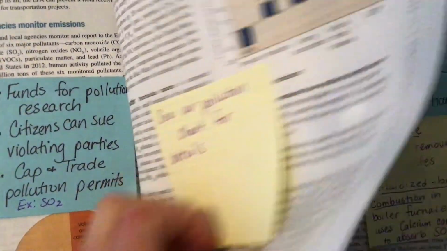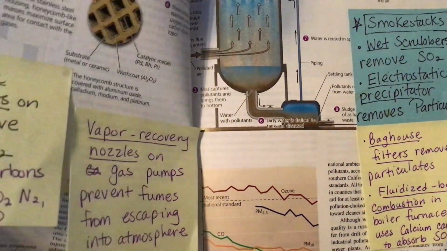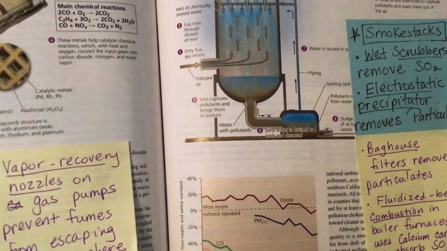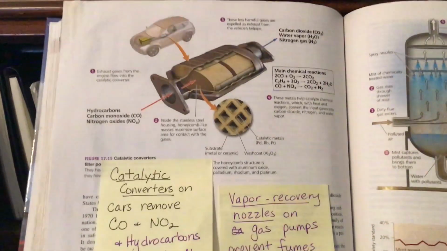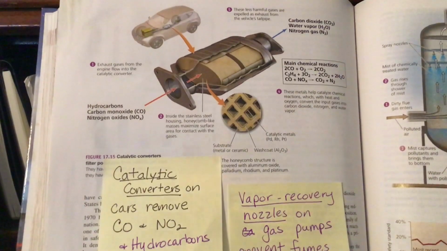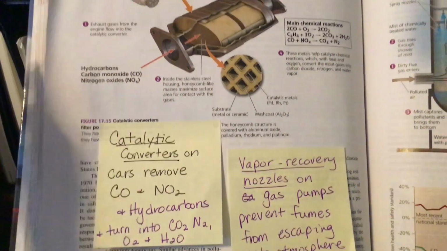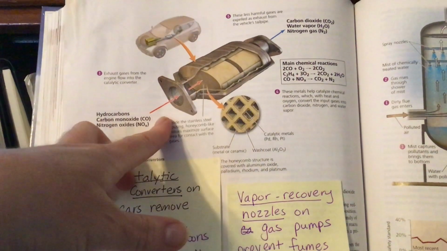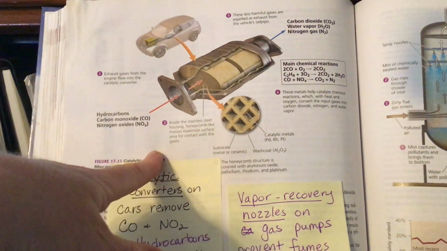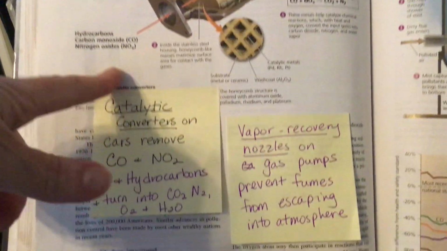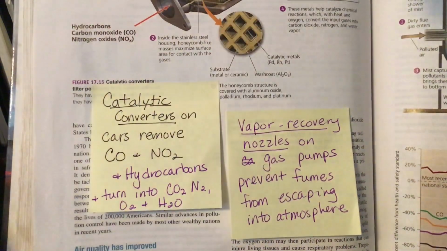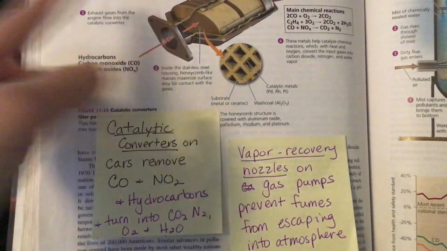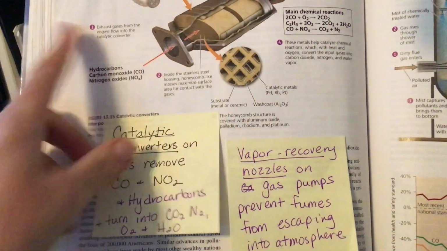All right, going on. Page 460 talks about some ways that we reduce air pollutants. So in our cars, we have something called a catalytic converter, which is a picture here, and it shows how it does that. And you don't have to know all the reactions and how it does that. If you're interested in cars and you want to know, it's outlined for you here.